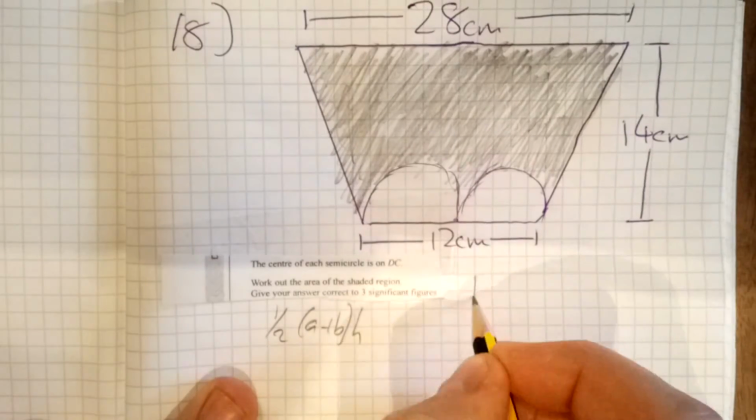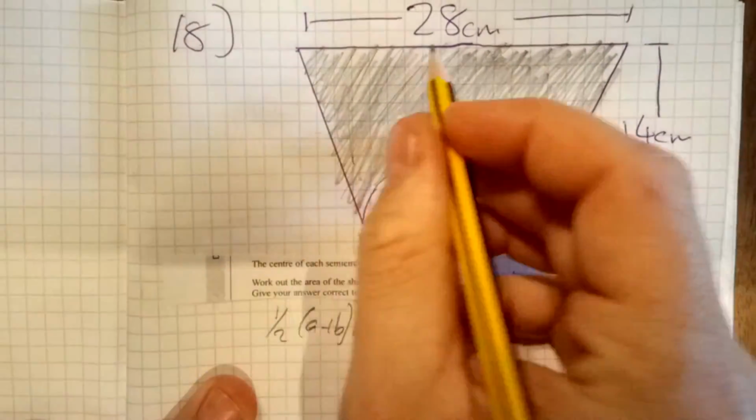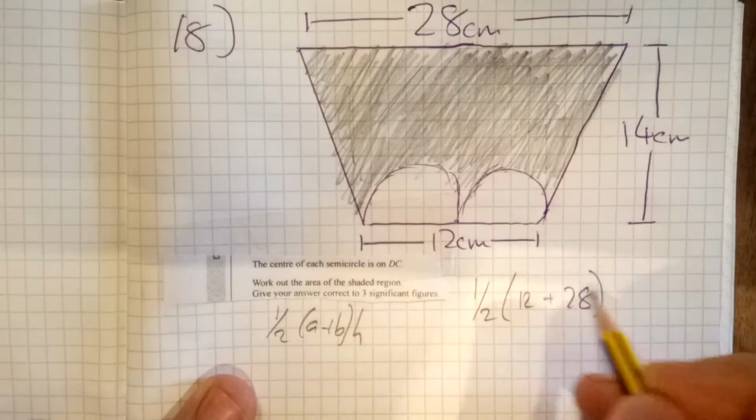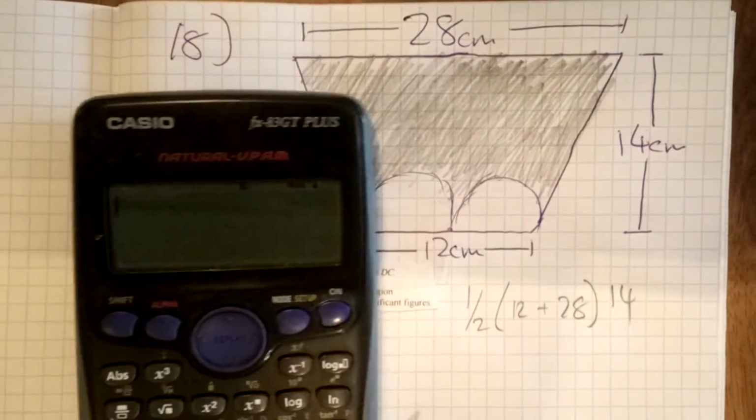So for this one here, I'm going to do half. A is 12, B is 28, and I'm going to times it by my height, which is 14. Okay, I'm just going to put that straight into a calculator.